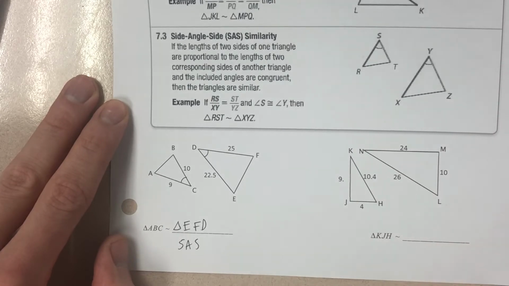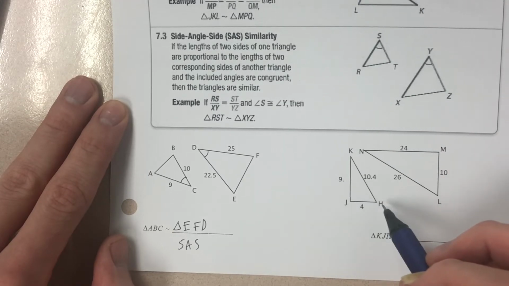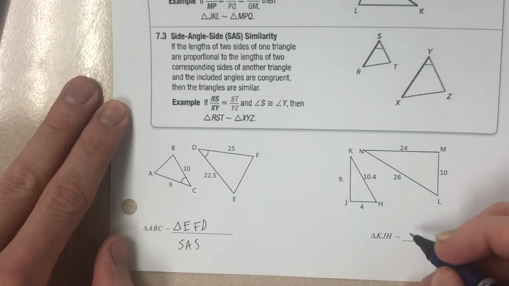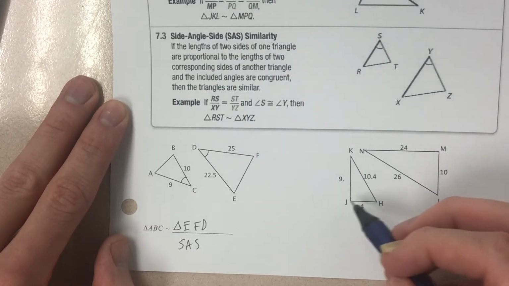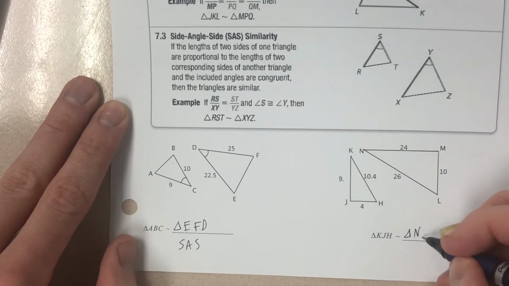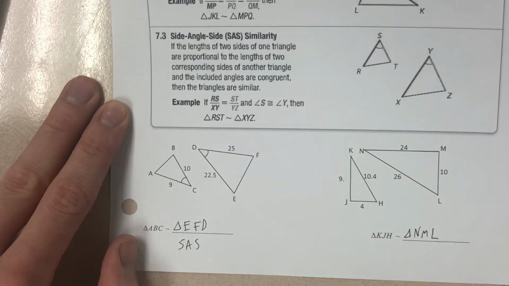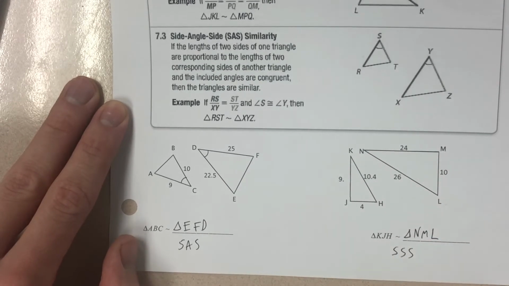Then over here, we are asking, so KJH went across the middle side and then across the smallest side. And that's similar to the triangle that goes across the middle, across the smallest side. So that would be triangle NML. And this would be by side-side-side similarity.